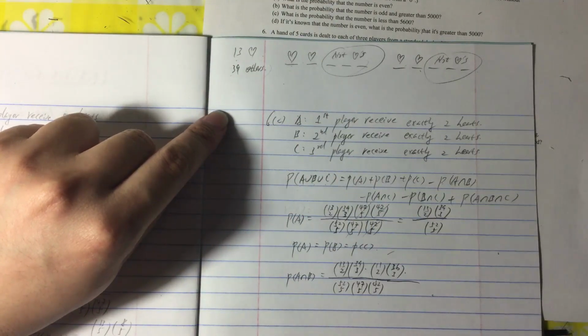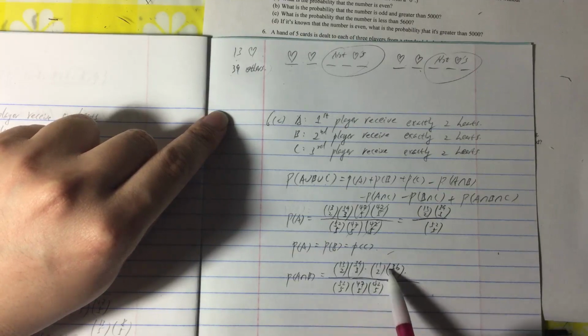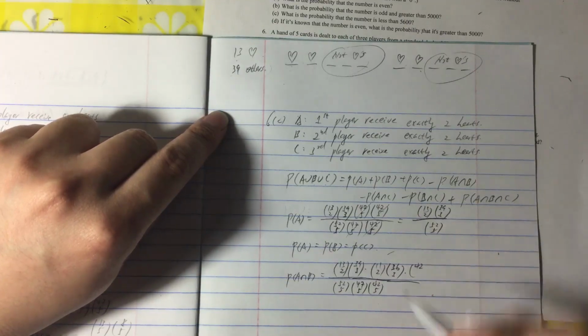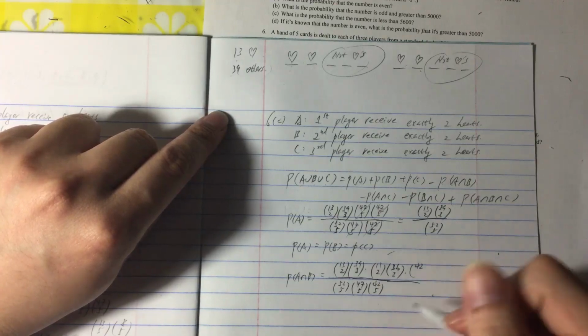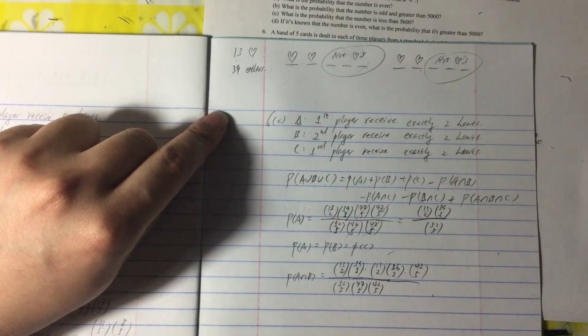There are totally 52 cards in the deck. The first player picks 5 cards. The second player picks another 5 cards. So there are 42 cards left for the third player. The third player chooses 5 cards out of the remaining cards. He may or may not receive hearts.